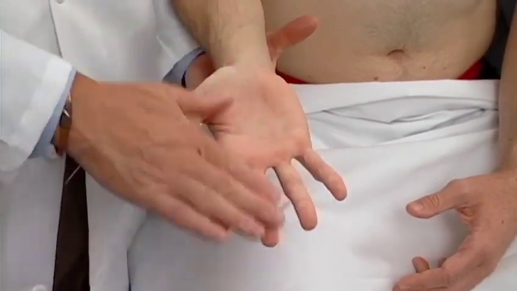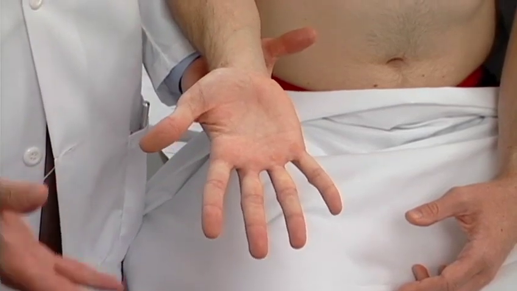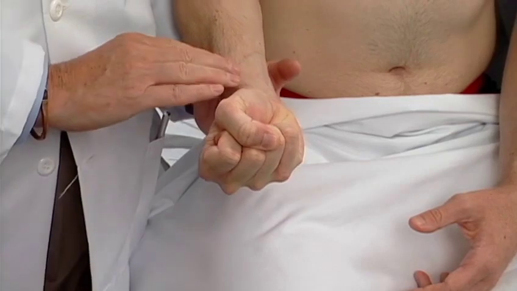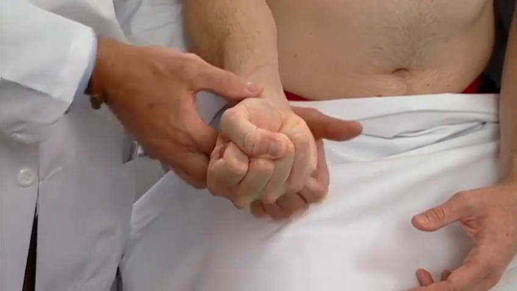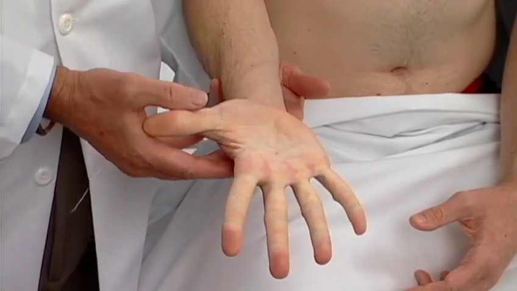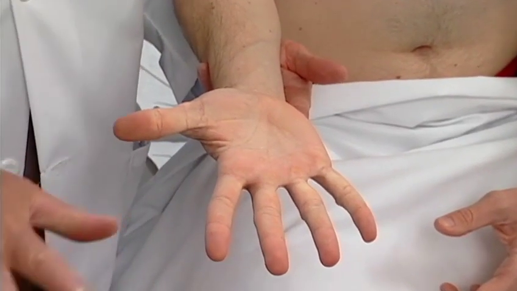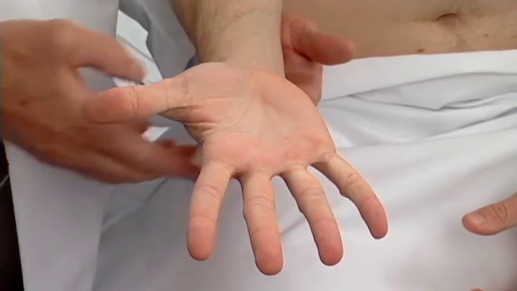So first, you can see how nice and pink the palmar surface of the hand is. I'm going to have him make a fist, squeeze it very tight, and I will have him open the fist. And you can see how quickly that hand pinks up. And that's because of the rapid return of arterial blood flow.